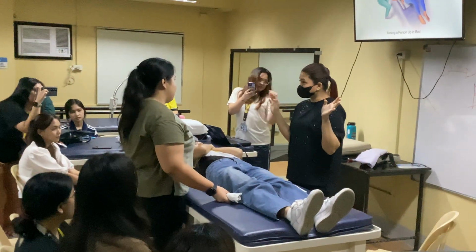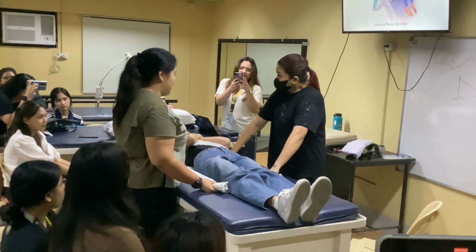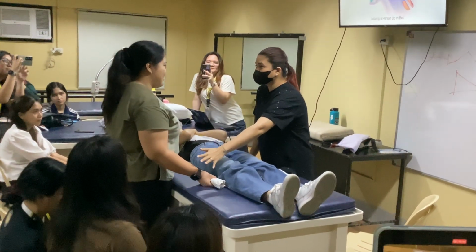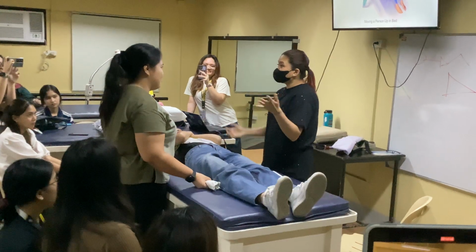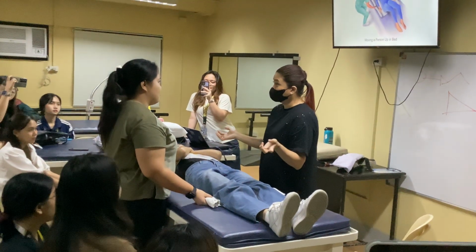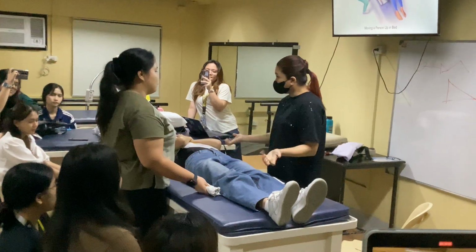If you notice, my forearms are pronated, and Linzel's hands are supinated. Whichever you're comfortable with and you think you're stronger. There's no preference, whether hands are pronated or not.